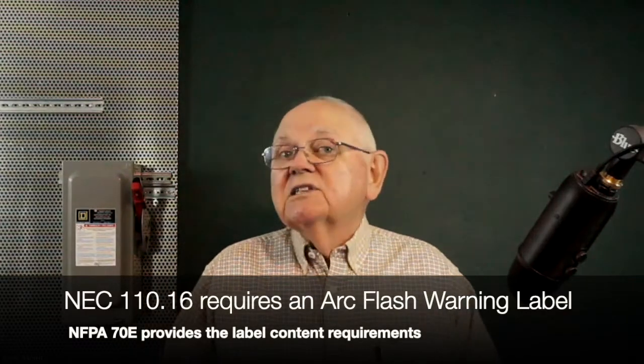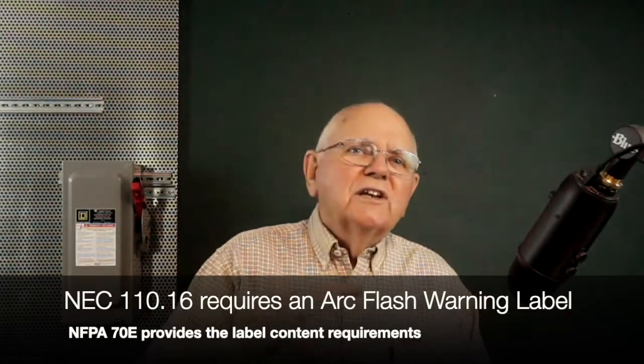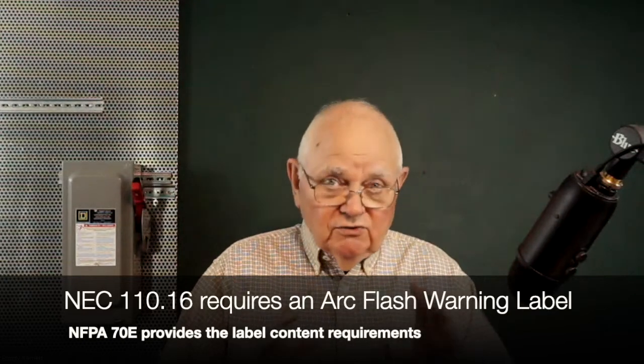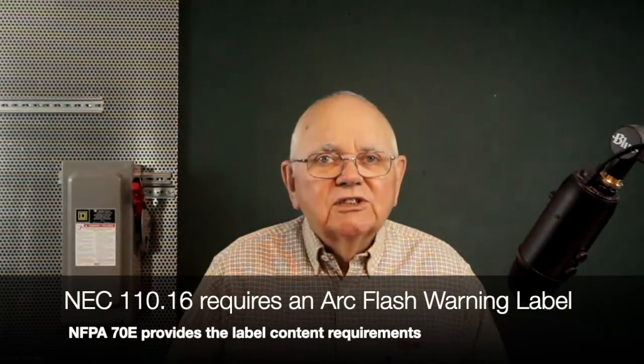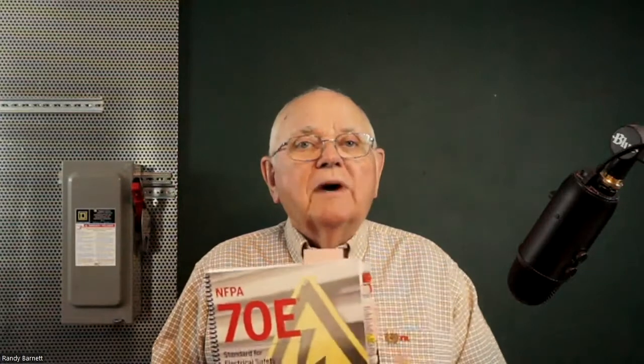Now, the NEC says the label has to be there. And then there's an informational note that tells you to go to NFPA 70E if you need to know what type of information has to be on the label. So we could go to NFPA Article 130 and find out specifically what type of information needs to be on the label. But unfortunately, the label is not always there. And there could be many reasons for that. Maybe we haven't yet completed an incident energy analysis required by 130.5 in the NFPA 70E standard.